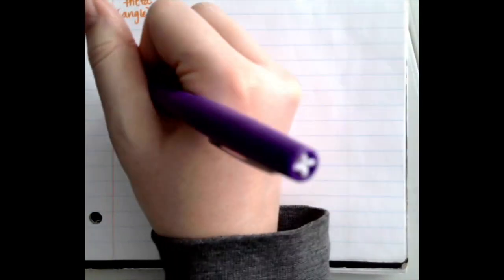So in this learning target, you are finding your trig ratio. So finding the sine of a given angle, finding the cosine of a given angle. And so you're going to be given a picture of a right triangle. So let's start with our picture.